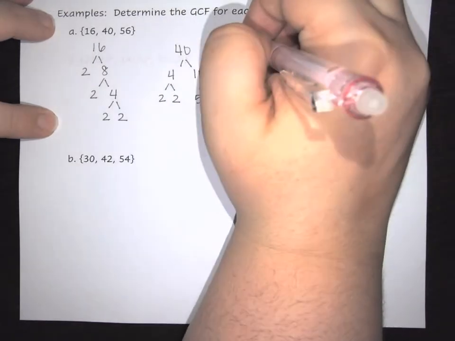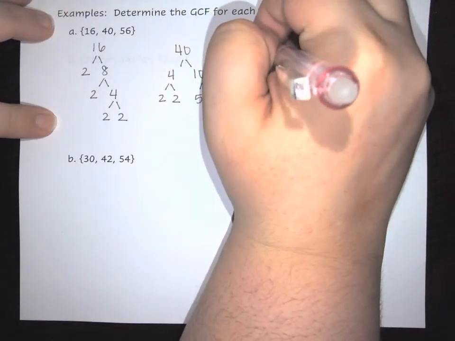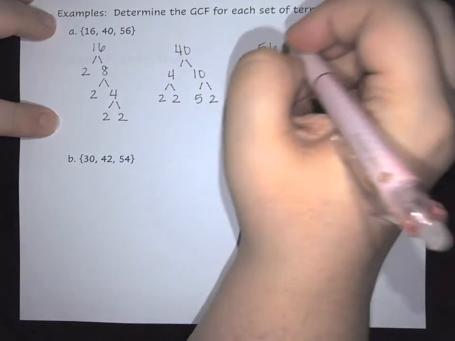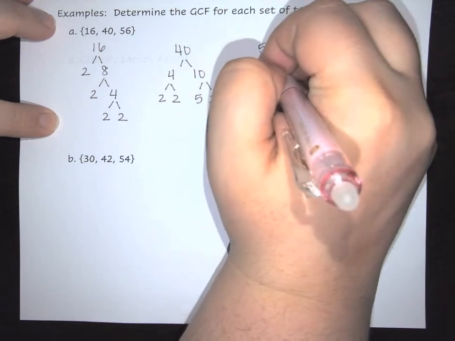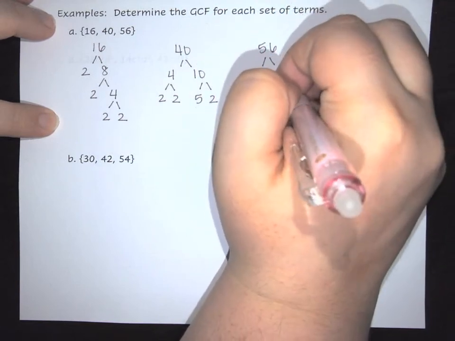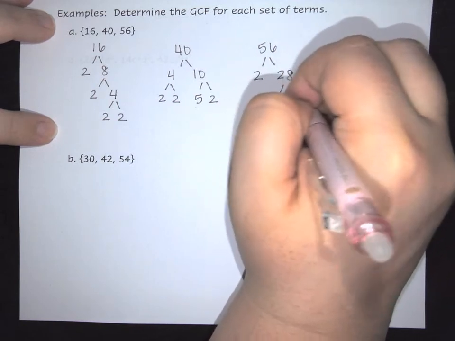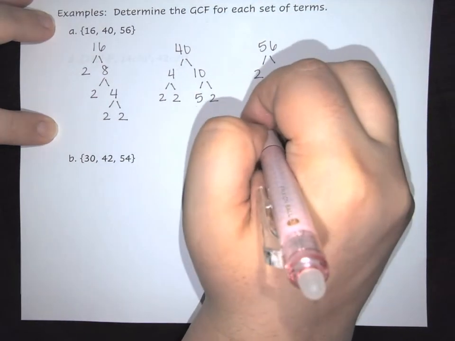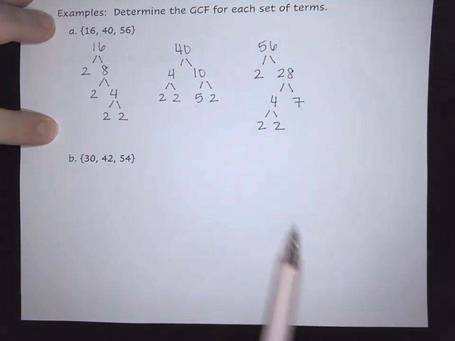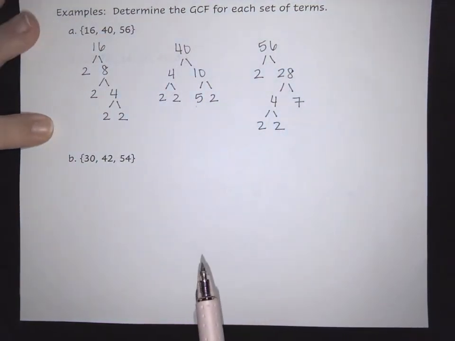Now the last one we have to look at is 56. So we're going to break 56 down. I can pull a 2 out, leaves me with 28 behind. And then here I can pull a 4 out, leaves me with 7. And then my 4 can break down into 2 times 2. Okay, and so now I have all of my primes.